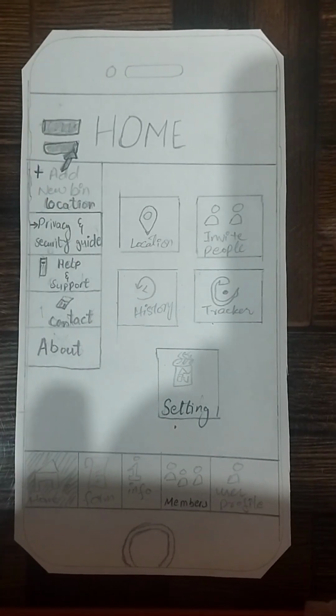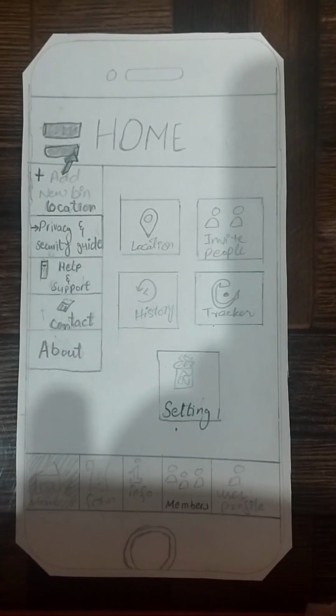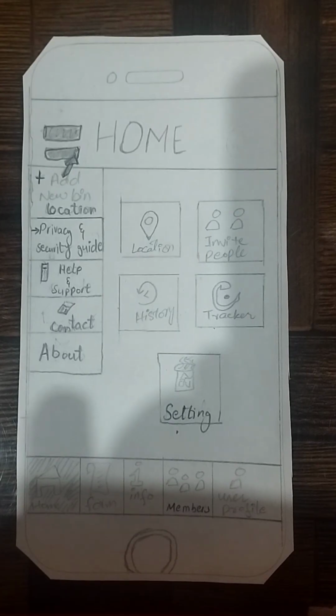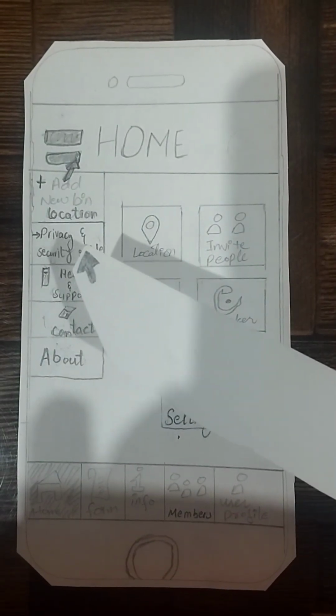So we can come back to our home menu page, then we can click the privacy and security page, click the button.